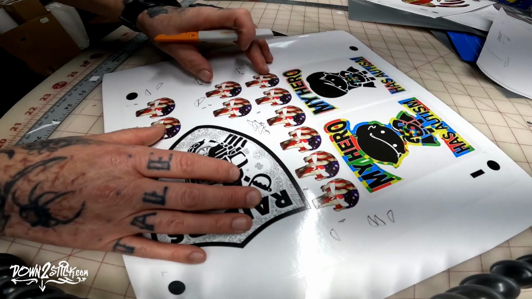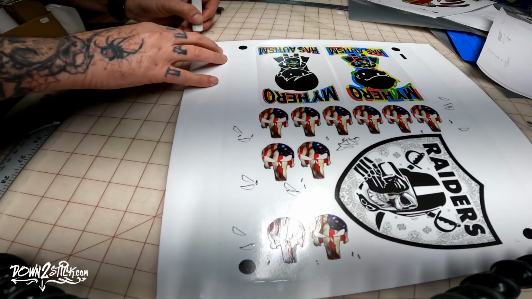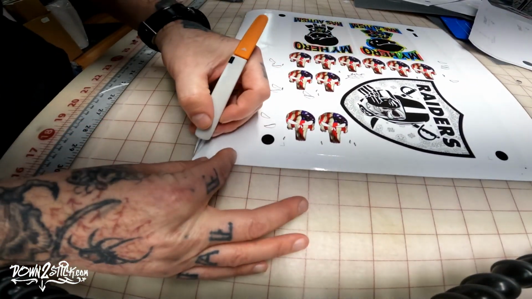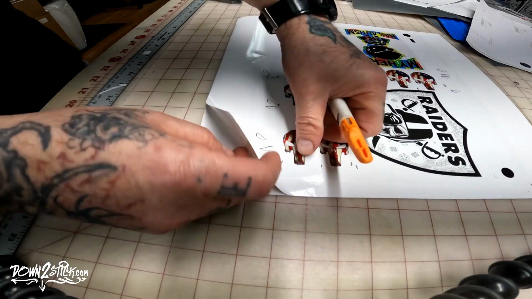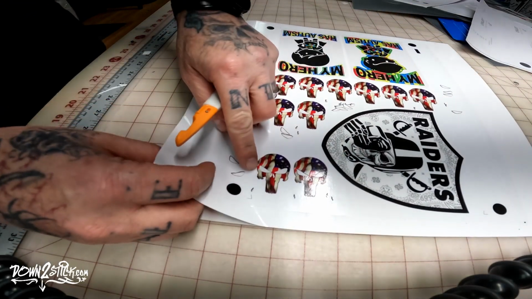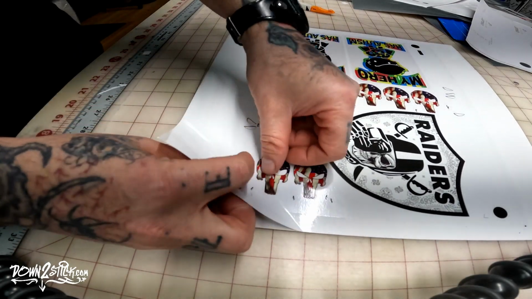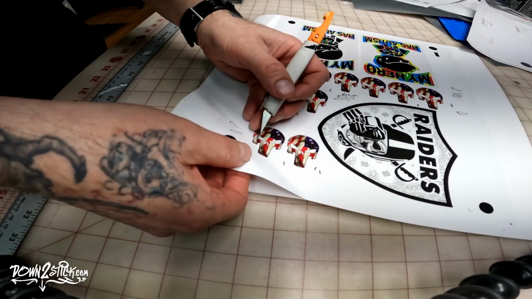Okay, these are all weeded, ready to go. So I'll take a piece off the corner. Now normally I'll add a weed box around even like these. Now this Punisher has a little piece right there. Got to be kind of careful. Oh, you know what, you guys? I forgot about the teeth. Okay.